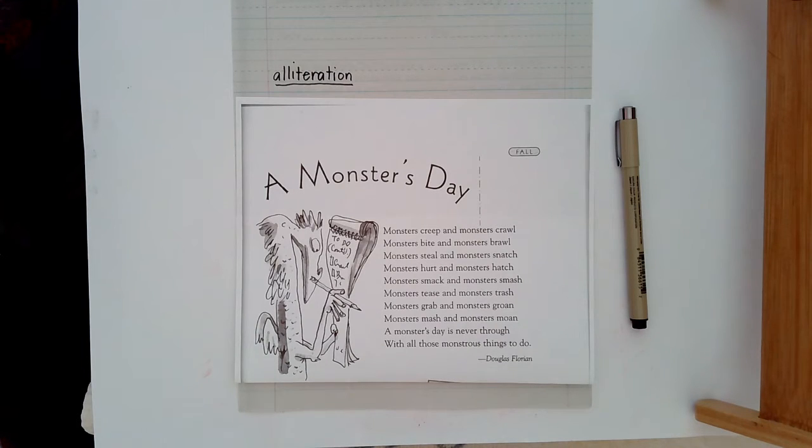A monster's day. Monsters creep and monsters crawl. Monsters bite and monsters brawl. Monsters steal and monsters snatch. Monsters hurt and monsters hatch. Monsters smack and monsters smash. Monsters tease and monsters trash. Monsters grab and monsters groan. Monsters mash and monsters moan. A monster's day is never through, with all those monstrous things to do.